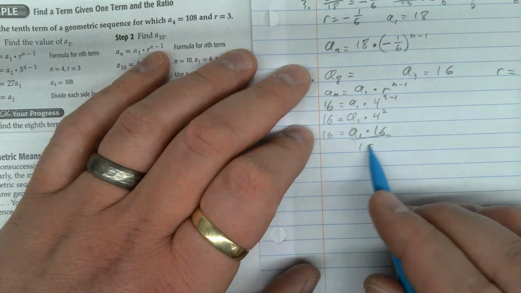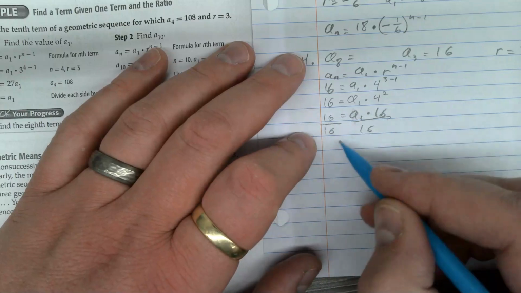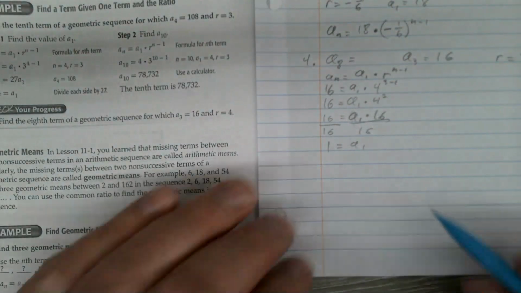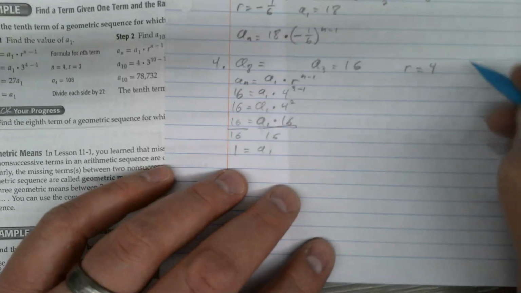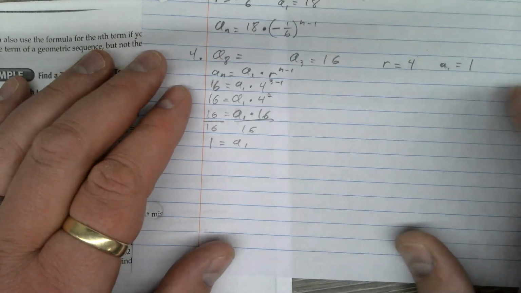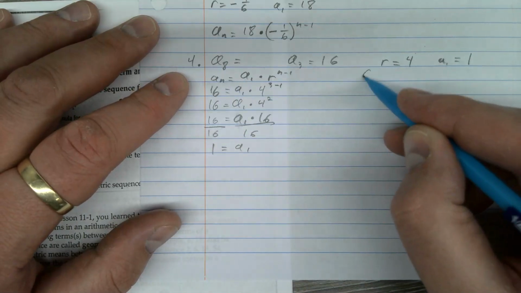Divide everything by 16, and we get 1 equals A1. Now we need to go back. First, let's write our A1 here. That's 1. Now we're going to go back and recreate our general equation.